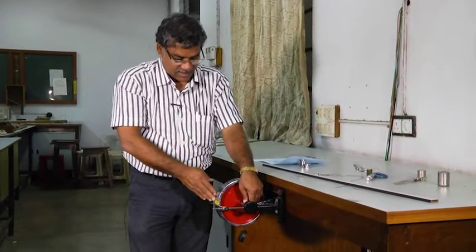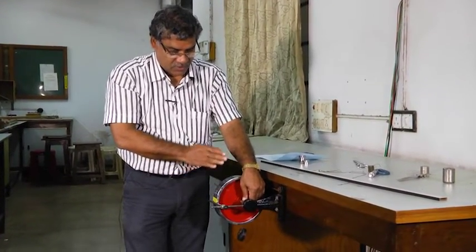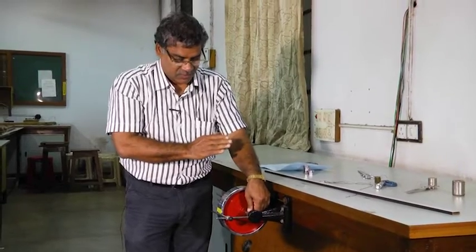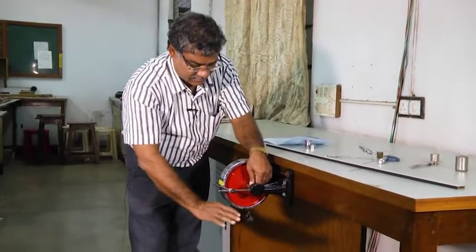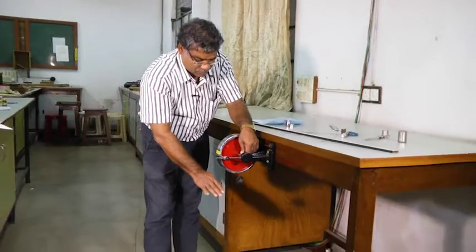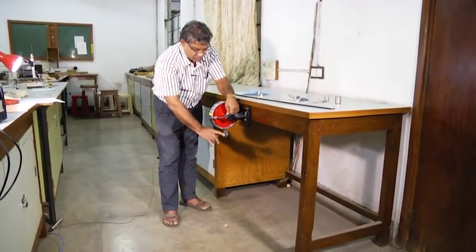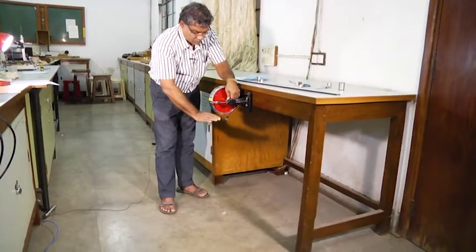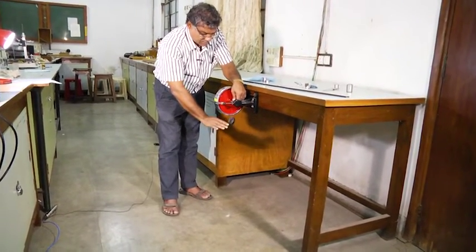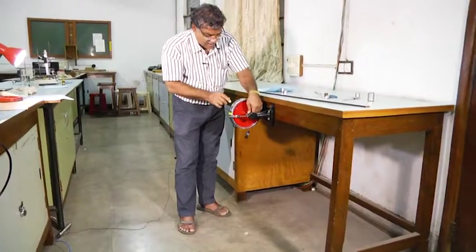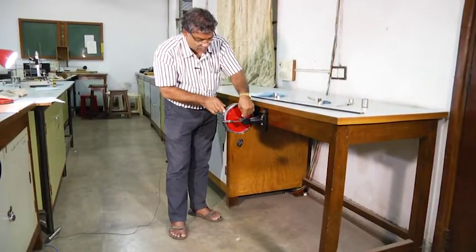So, these 10 turns we are calling N1. What is N1? If I release it, this mass will go down towards the floor. Its velocity starts from 0, then it moves down and its velocity increases, and this wheel also will rotate.